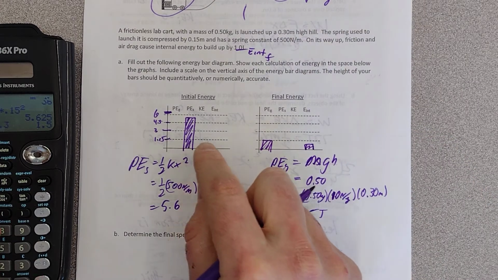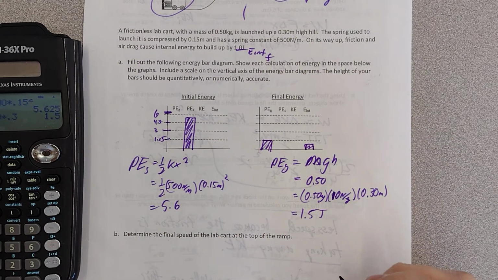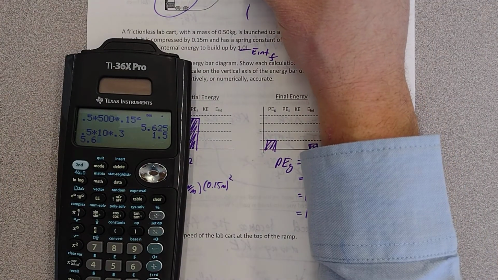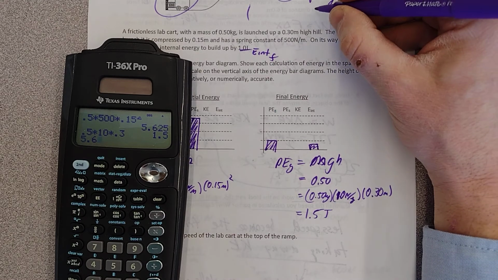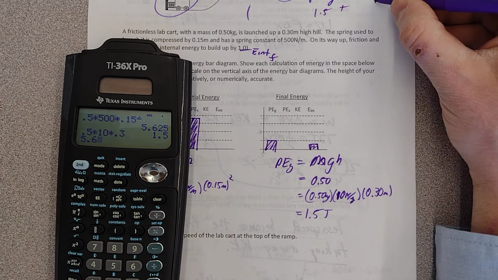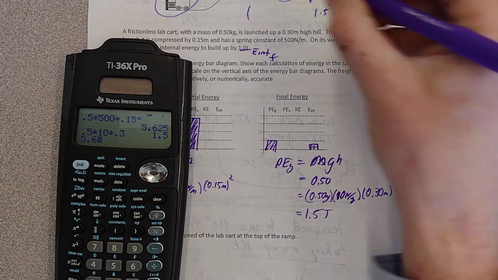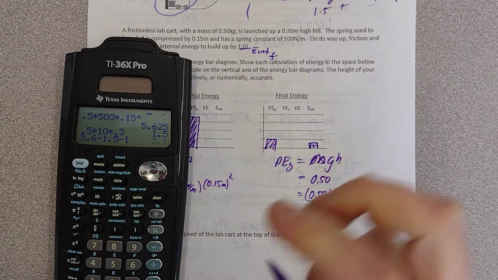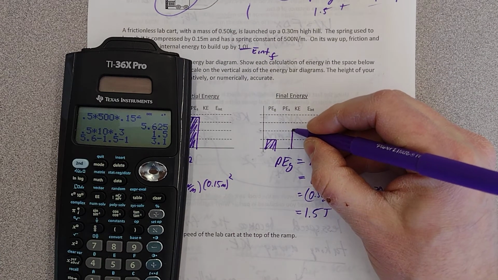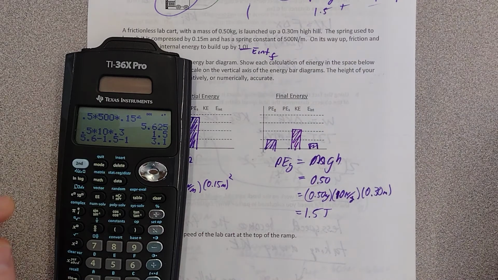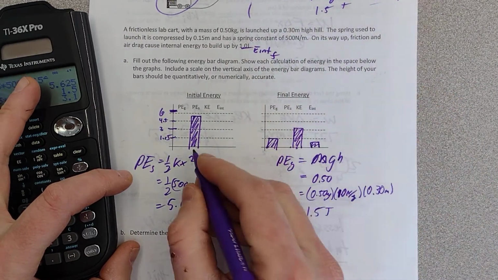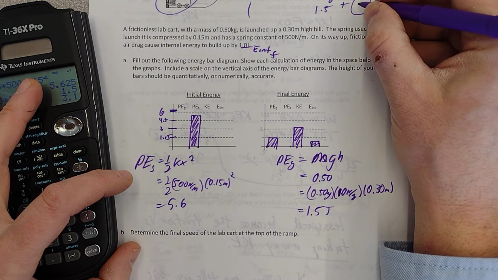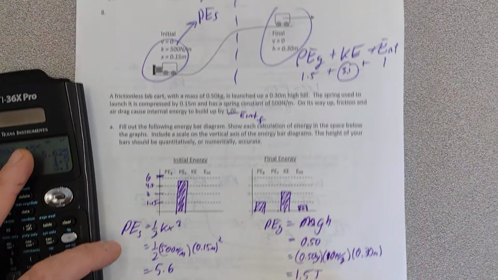All right, so I started with 5.6 joules of energy, right? So this was 5.6, this is 1, this is 1.5, right? So whatever the kinetic energy is, it has to add up to 5.6. So if I just do 5.6 minus 1.5 minus 1, that means it's 3.1 joules of kinetic energy, all right? So that must be 3.1 to make the math work out.